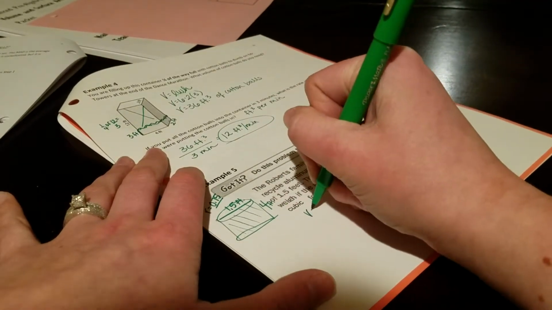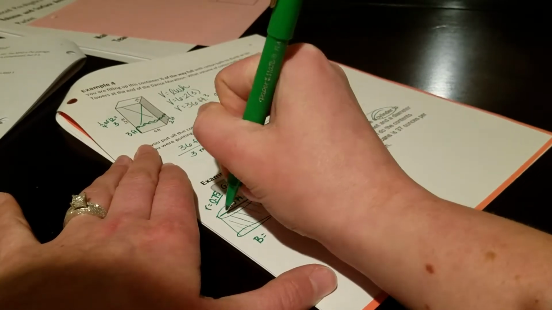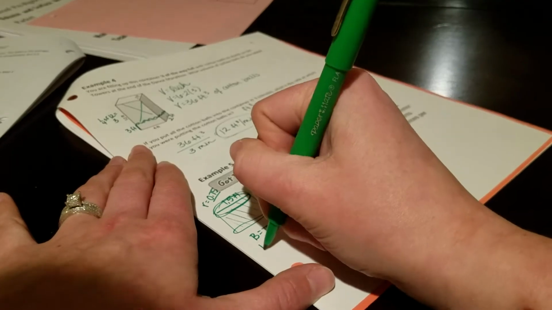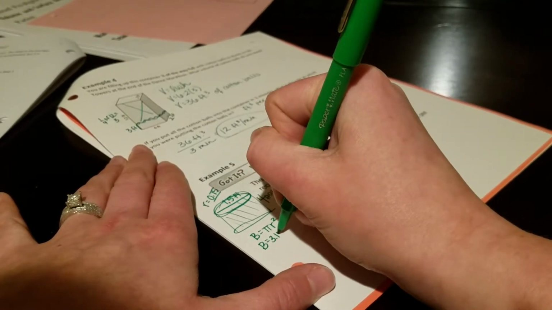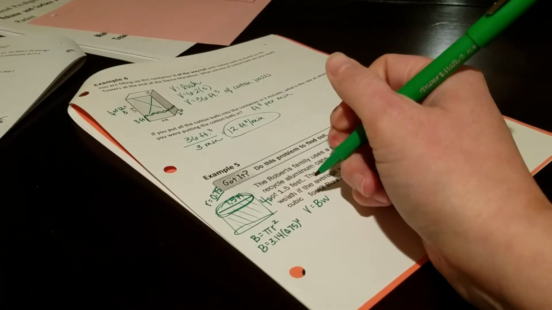So volume equals BW over here. B equals, it's a cylinder, so the base is a circle, pi r squared. It's 3.14 times 0.75 squared.